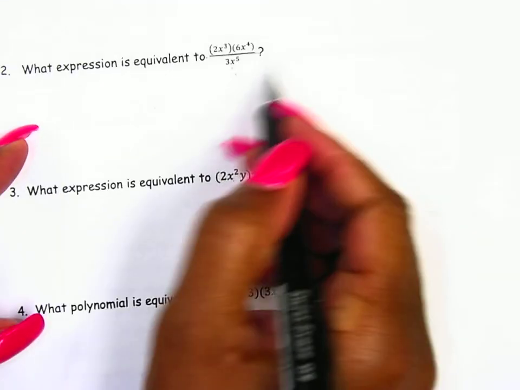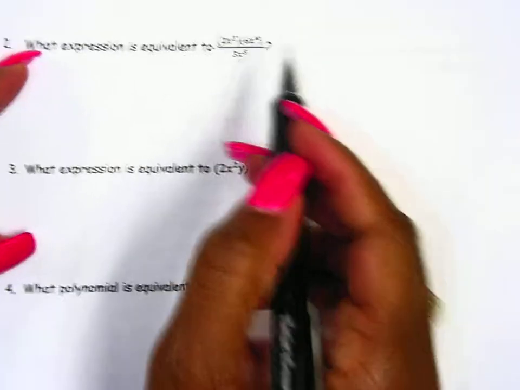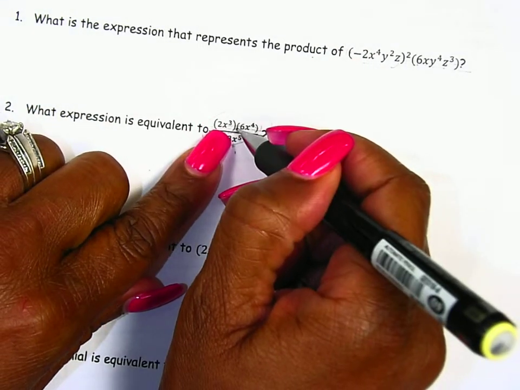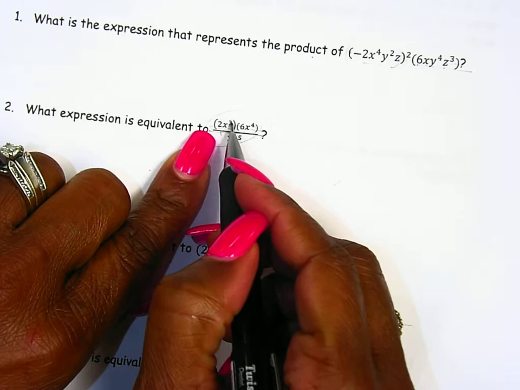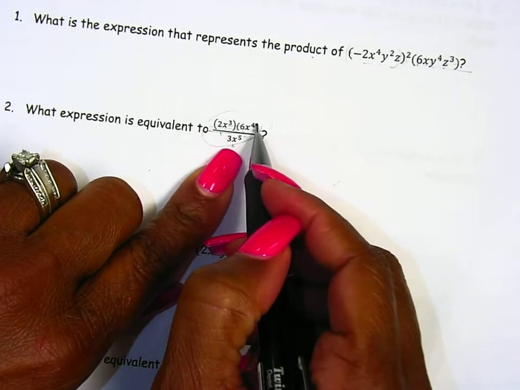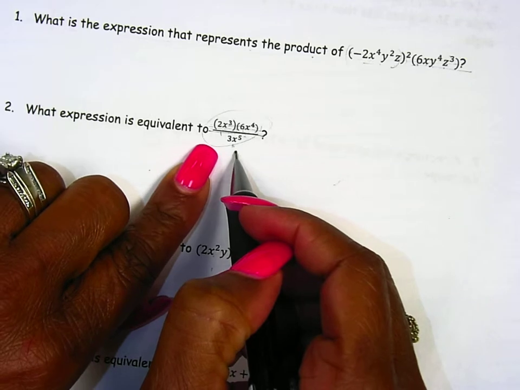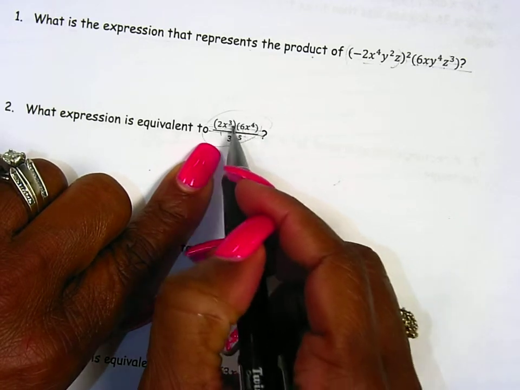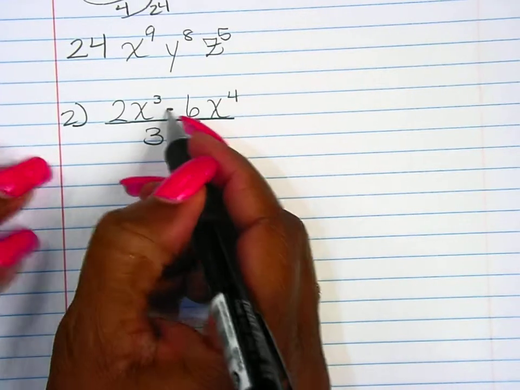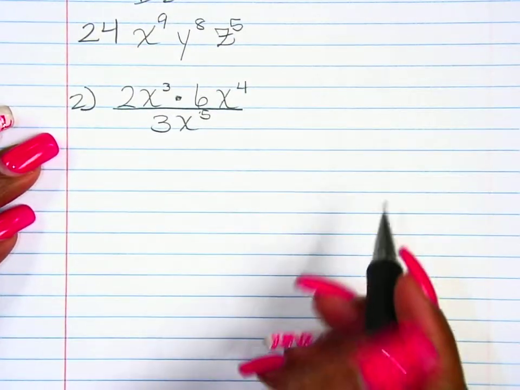So on number two, here's the problem. Now I'm rewriting this expression without the parentheses because there's no need. The only reason we have parentheses here is to show multiplication. So you have this term 2x to the third times 6 times x to the fourth power, all divided by 3 times x to the fifth. There was no need for the parentheses, so I dropped them because it's just multiplication, and I rewrote it this way on the notebook paper.